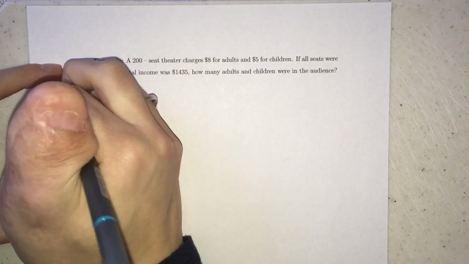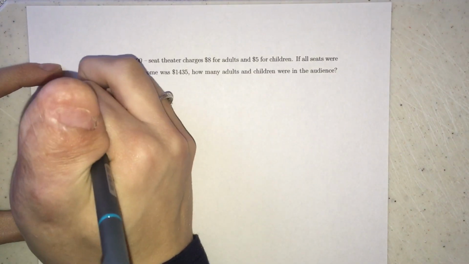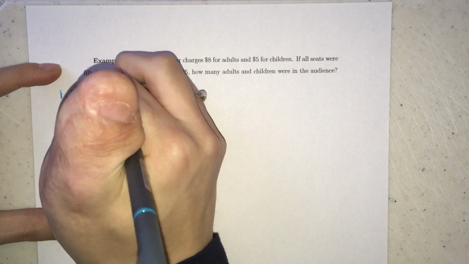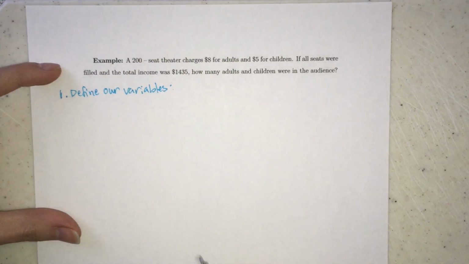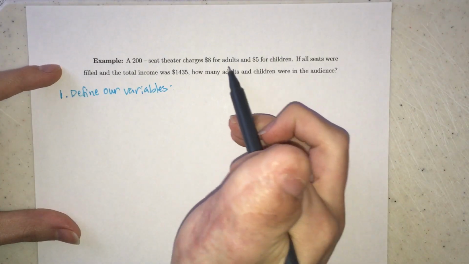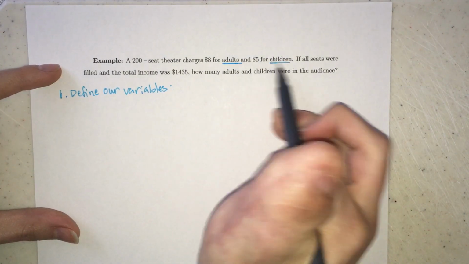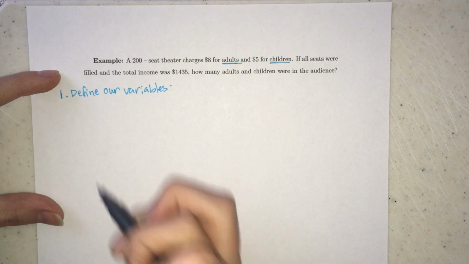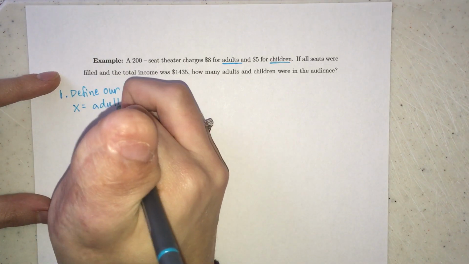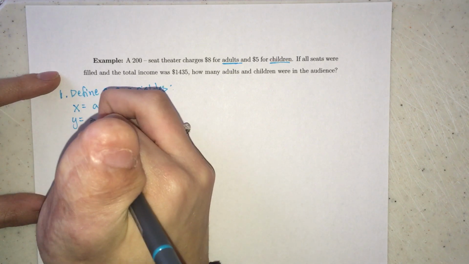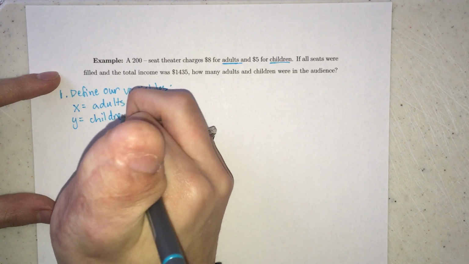So the first step that we need to do is define our variables. So we're going to first define our variables. Okay? So we need something to represent adults and something to represent children. So why don't we say x is equal to adults and y is equal to children.